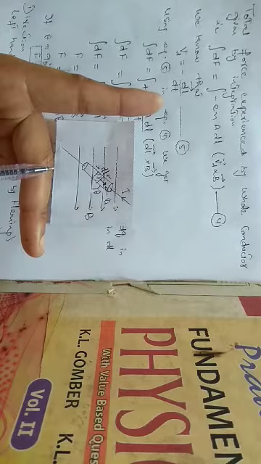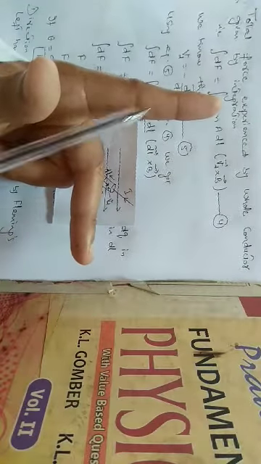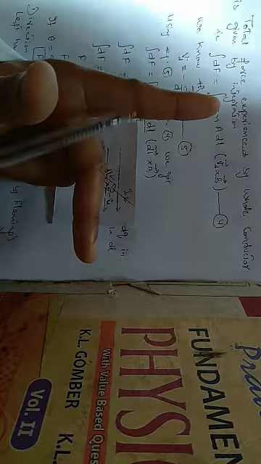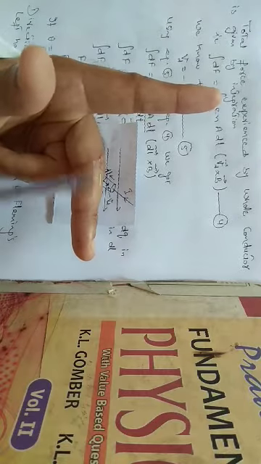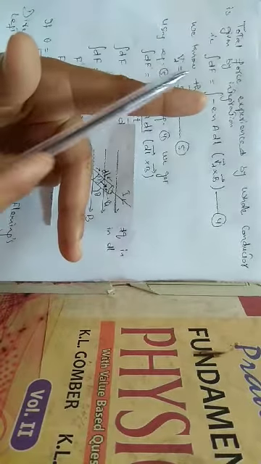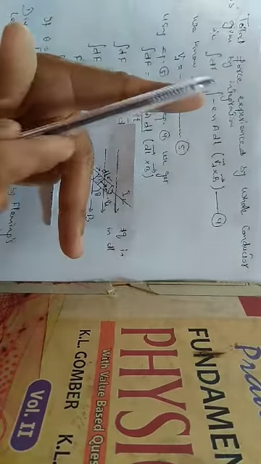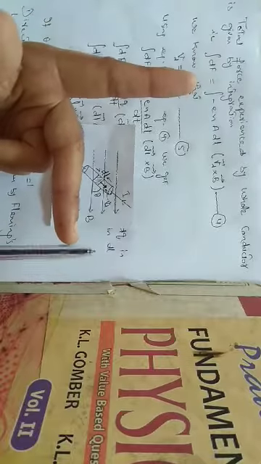Then by Fleming's left hand rule, if we keep our thumb mutually perpendicular to these mutually perpendicular fingers, we will get the direction of the force. If this finger denotes the magnetic field and this denotes the direction of the conductor or current, they lie in the plane of the paper.